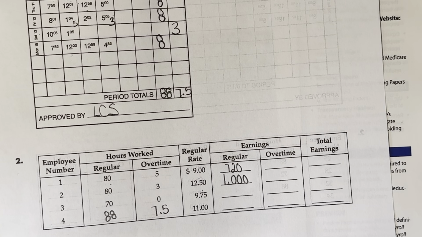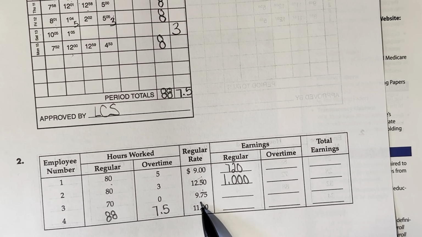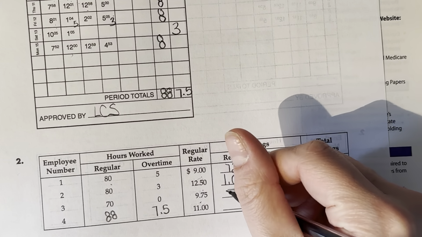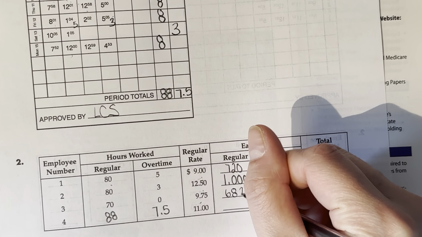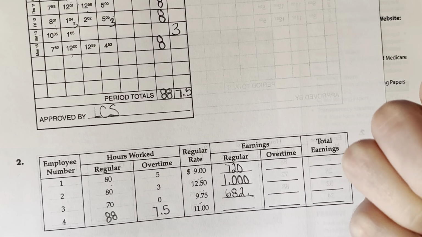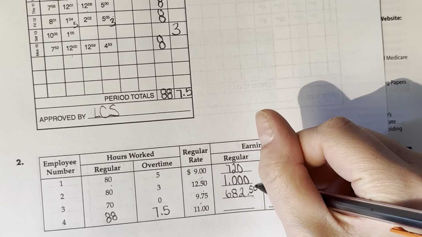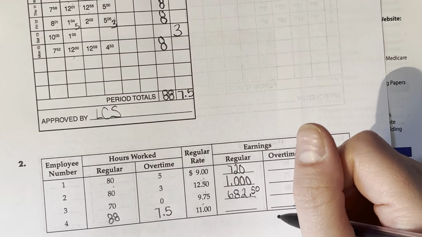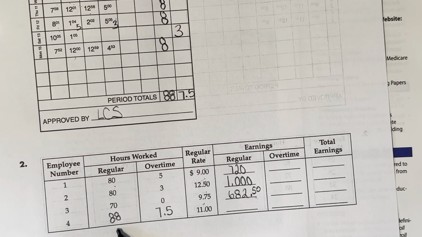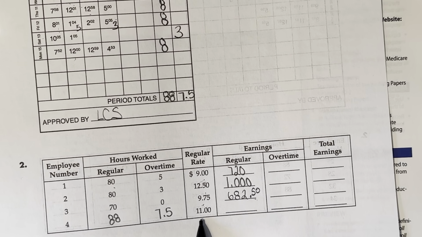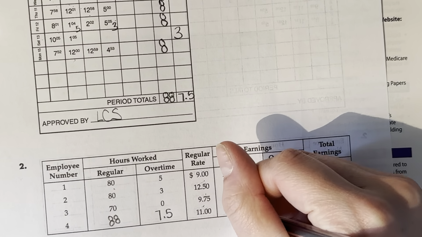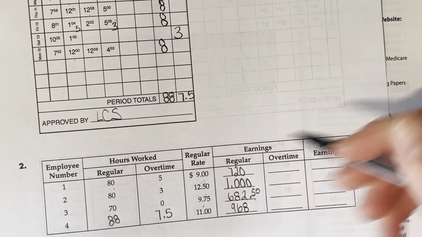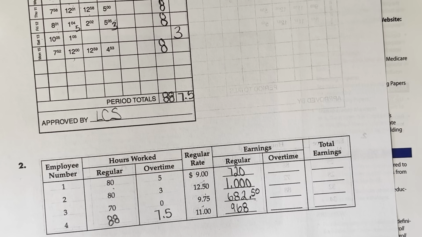And then we'll take 70 times the 975, and we get 682.50. Finally, we take the 88 regular hours and times it by $11. We should get 968. So this breaks down each employee, how much they made in their regular time.